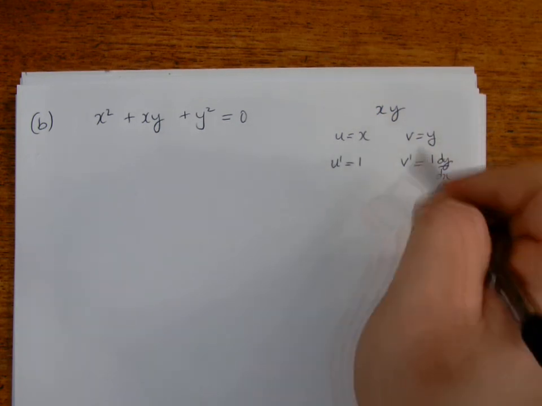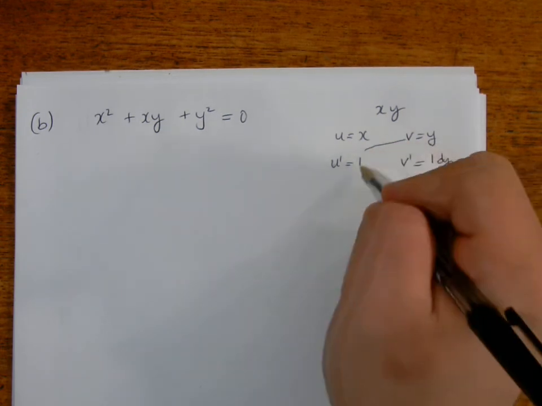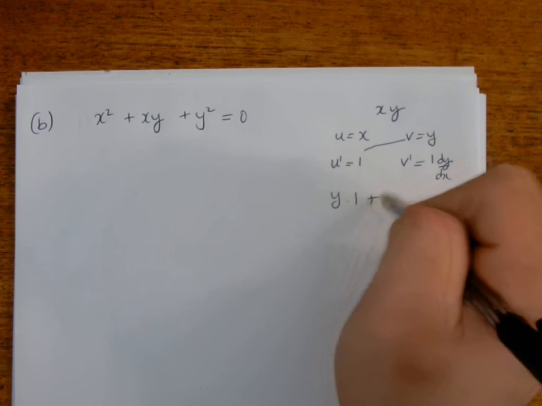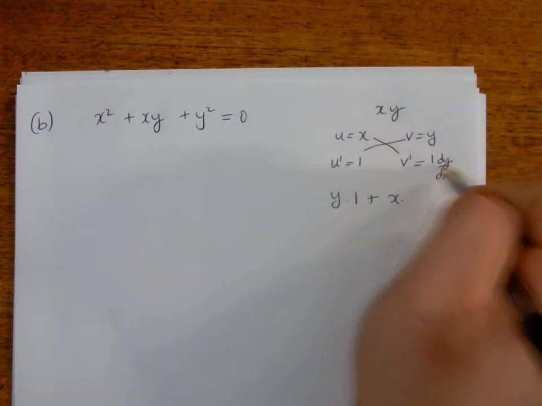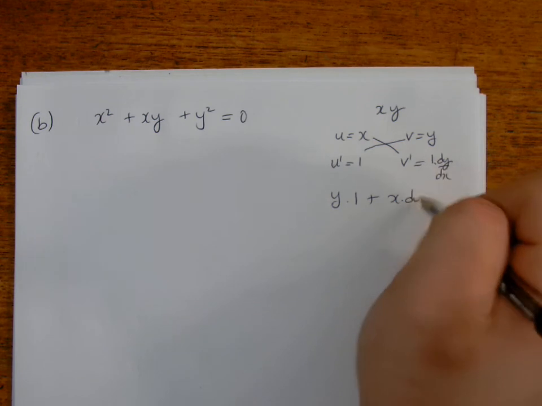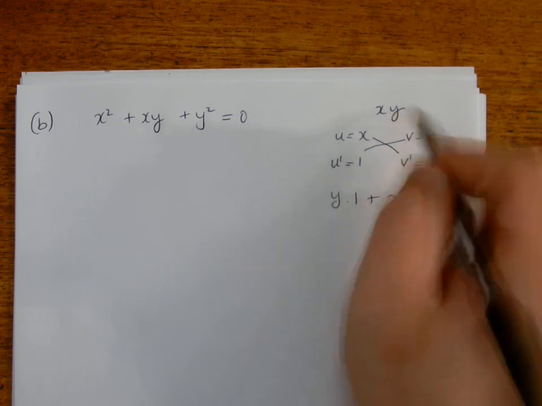Okay, so then remember the product rule, it's v du dx, so y times 1 plus then u times dv dx, x times this 1 times dy dx, which is just dy dx. So there's the product rule. Okay, we've differentiated xy there.